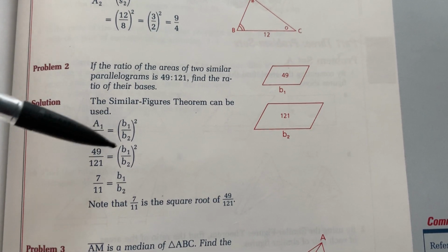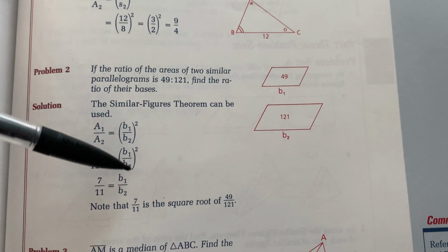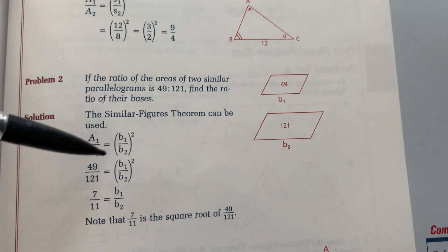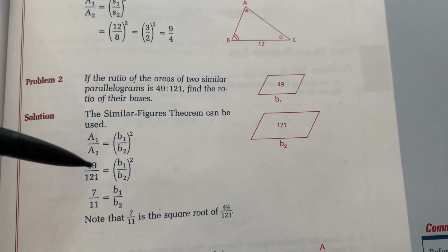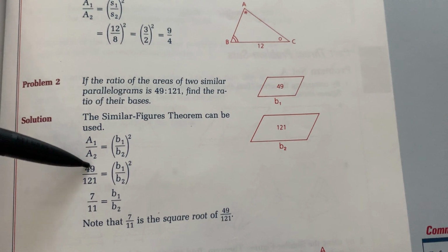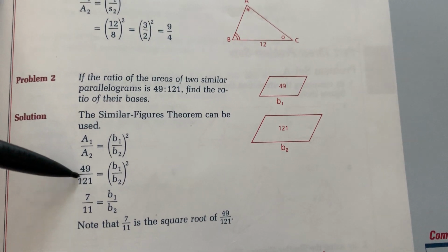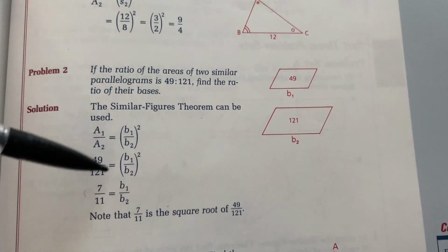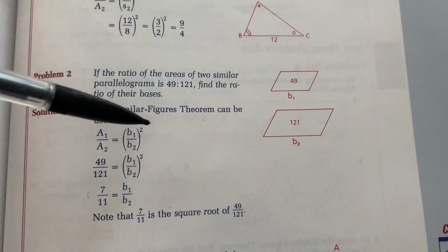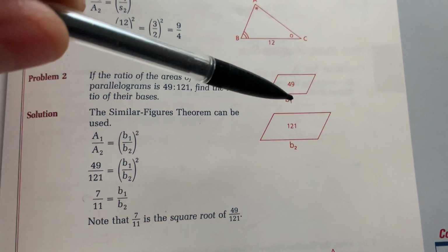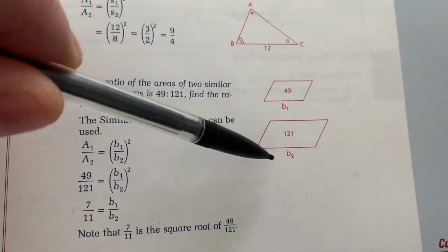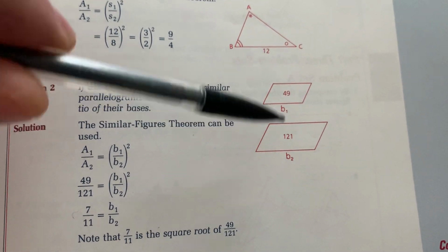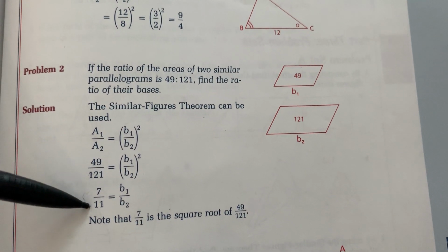Well, the ratio of the areas is equal to the square of the ratio of the corresponding sides, because the bases are corresponding sides. And so we can solve for this ratio by taking the square root of both sides. When you take the square root of 49, which is 7, and the square root of 121, which is 11, you get that the ratio of corresponding sides is 7 over 11. Now, that doesn't mean that B1 is 7, and it doesn't mean that B2 is 11. I hope you hear what I'm saying. All it means is that the ratio of these two sides reduces to 7 over 11, okay?